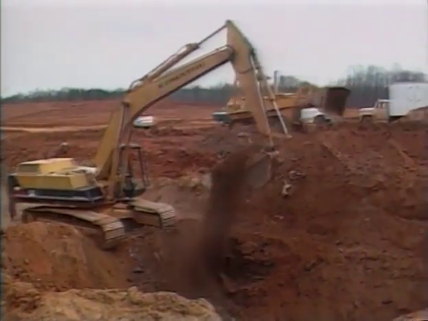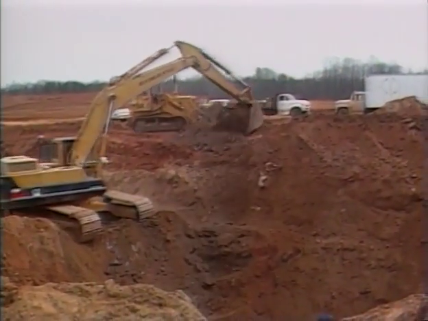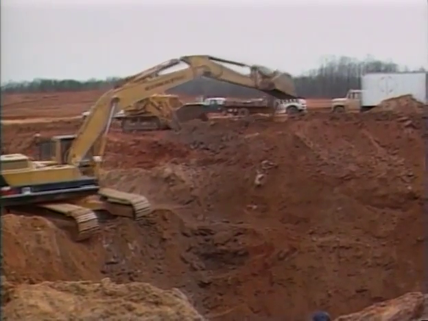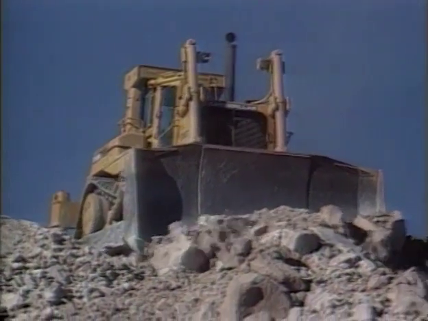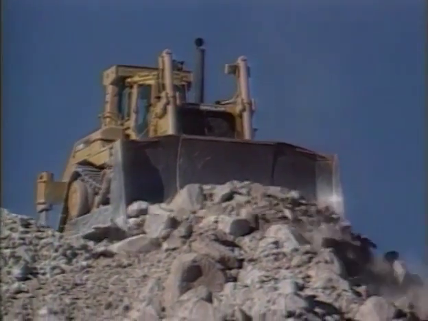Komatsu was making a lot of money, cutting sharply into Caterpillar's U.S. market share. But the Cat was not about to be bulldozed.